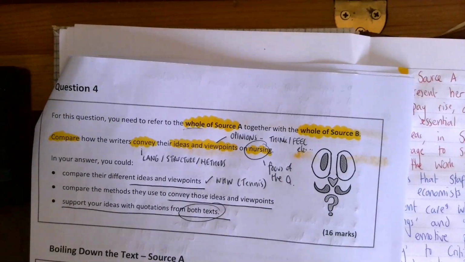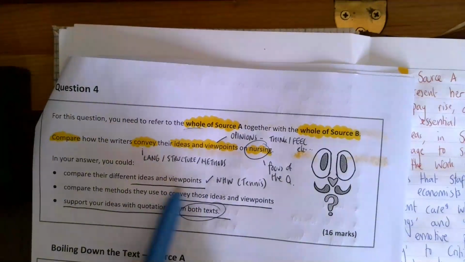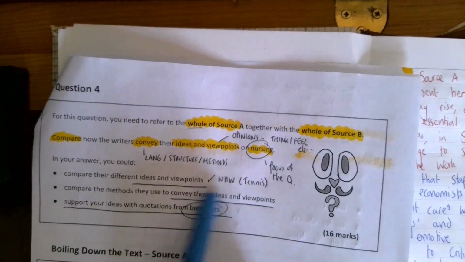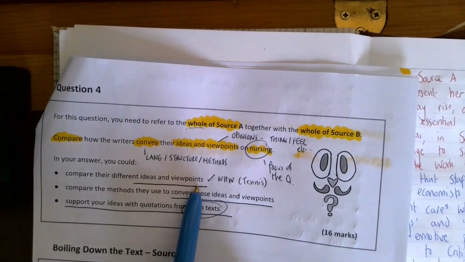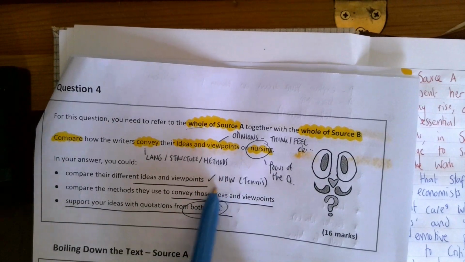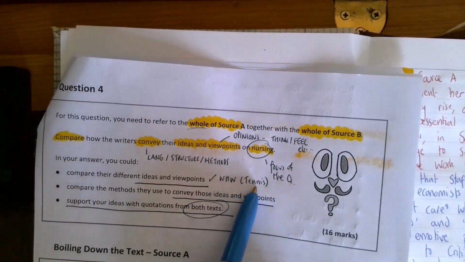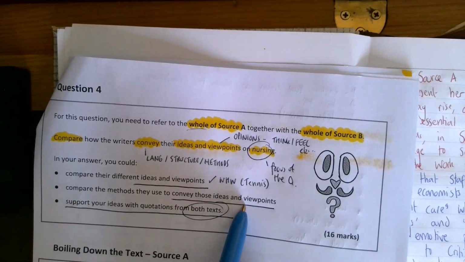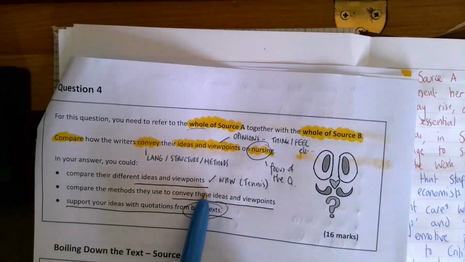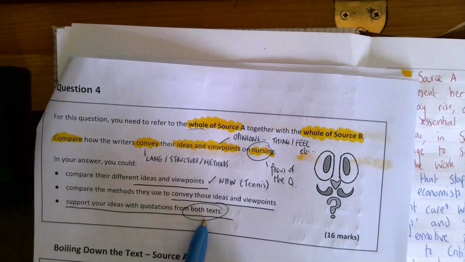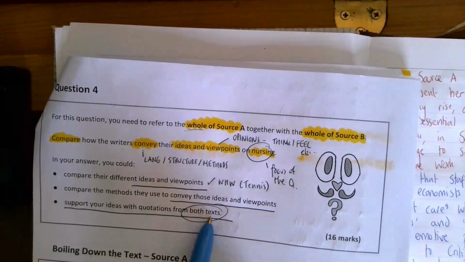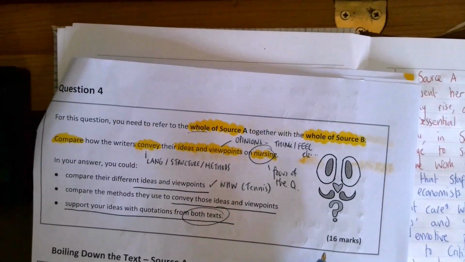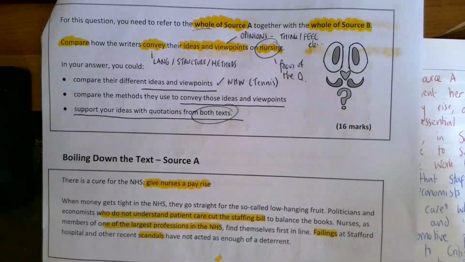Now it says here, compare their different ideas and viewpoints. So this means that you need to talk about both of them. And we need to be using what, how, why, but we're going to do it as a tennis approach, which I'm going to share with you in just a moment. Then it says compare the methods they use to convey these ideas and viewpoints. So we need to be comparing the methods that they're using, whilst also supporting our ideas with references to both texts. Now this question is worth 16 marks, and we therefore want to spend about 18 to 20 minutes on it.